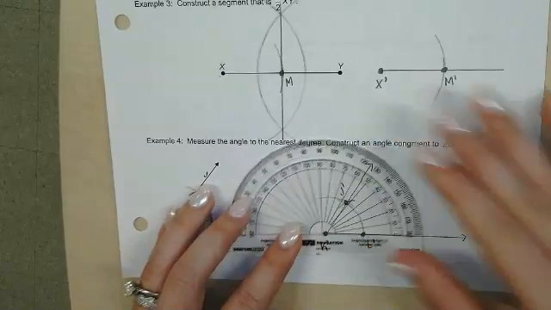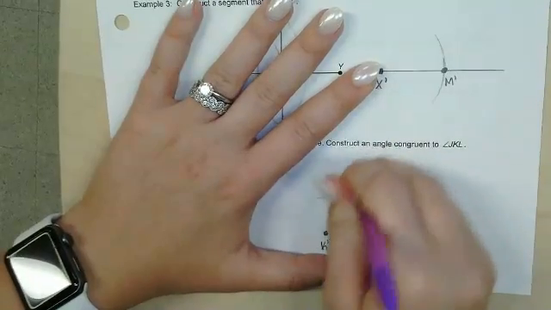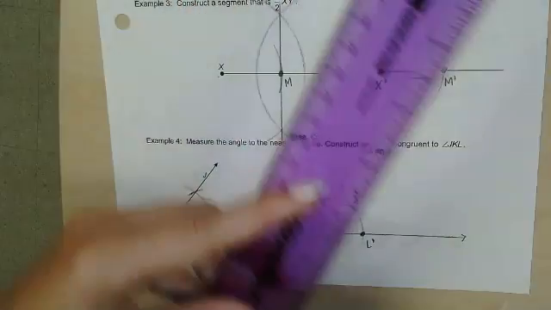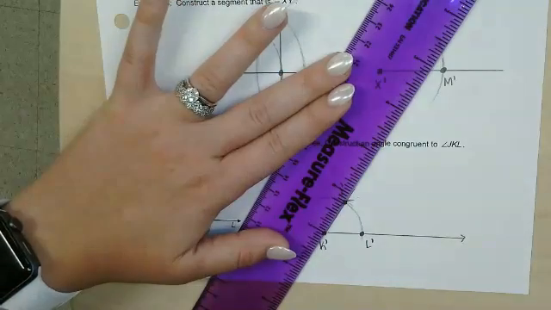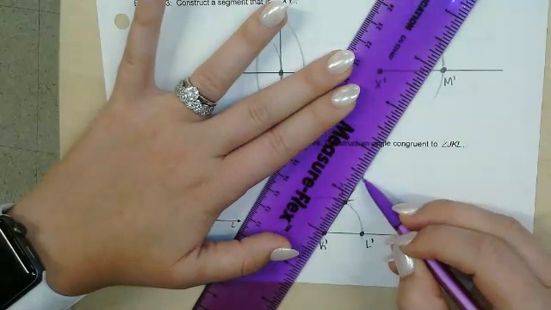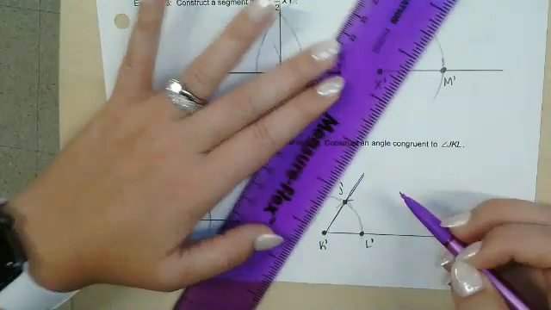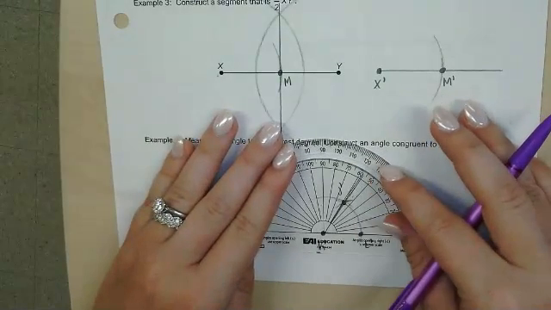So it looks like, oops, I made this a little bit crooked when I drew my line, didn't I? Fix that. All right. So let's see here.